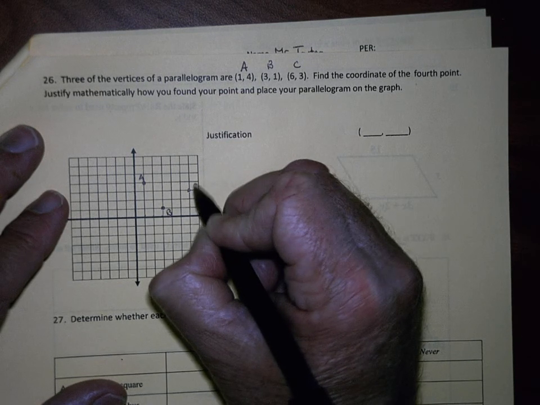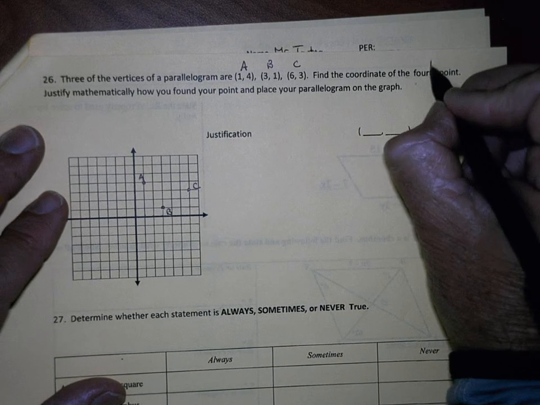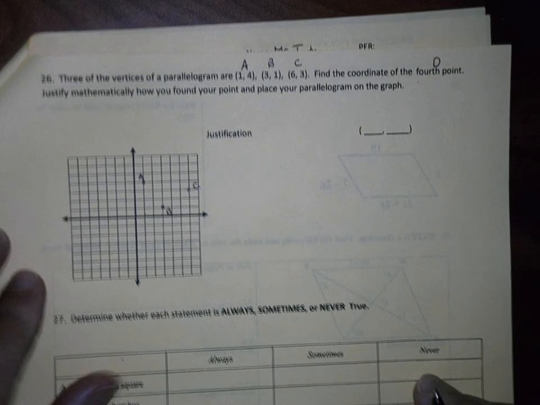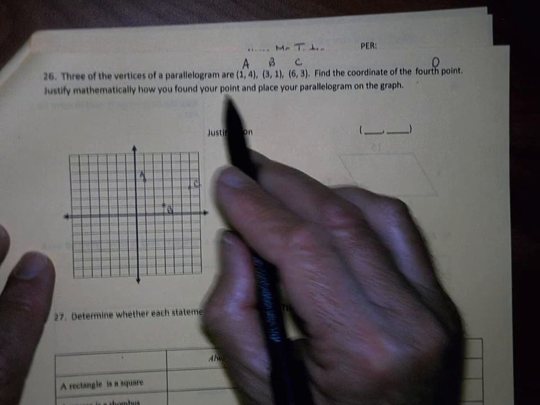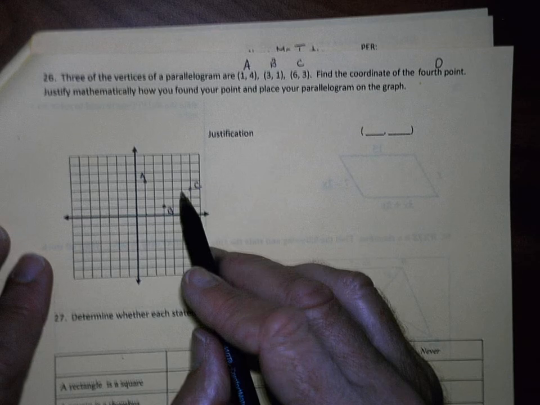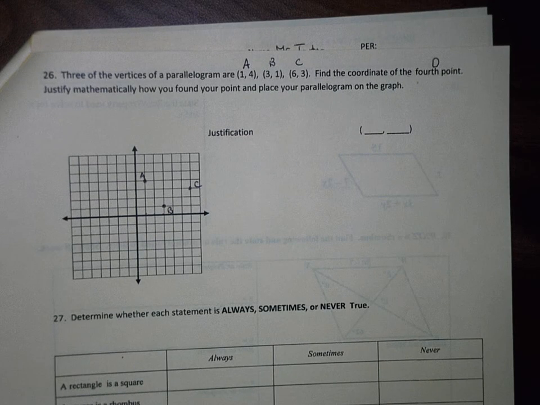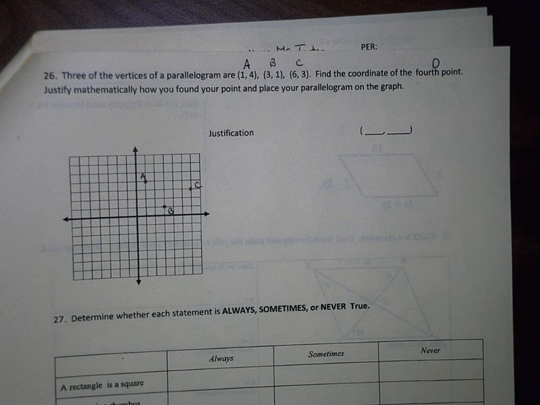And then it says find the coordinates of the fourth point. I'm going to call the fourth point D when I'm done graphing this. And then justify mathematically how you found your point and place your parallelogram on the graph. Okay? So I have to find a value for D right now. Okay, and when I'm done, wherever I put D, when I connect A to B to C to D, and not necessarily that order, in any order that I want, I'm going to get a parallelogram.